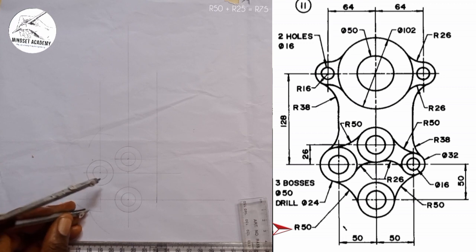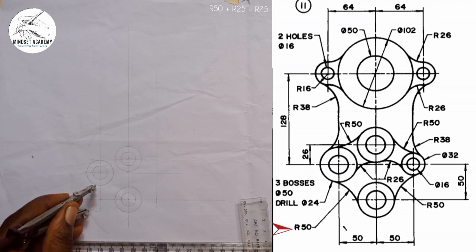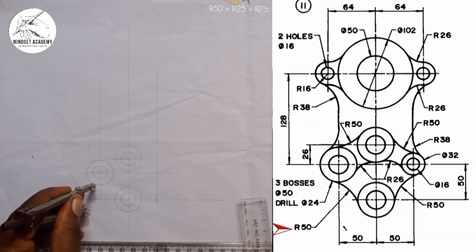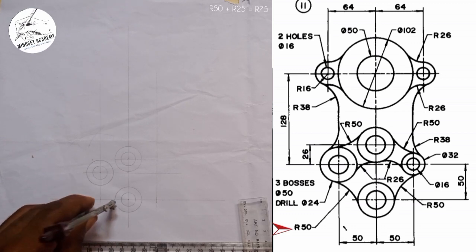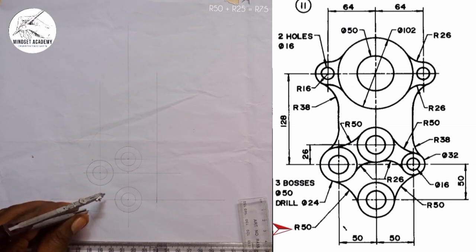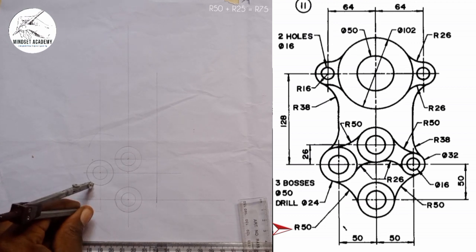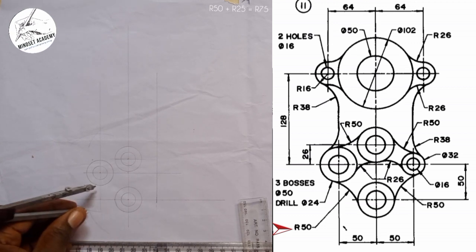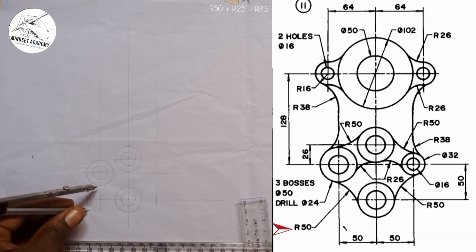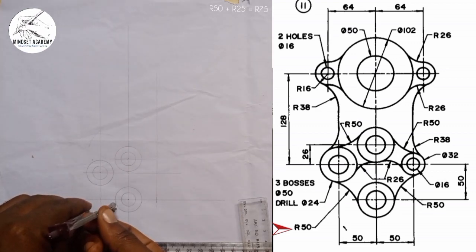So when I place it this way, I'm going to adjust my compass to the circumference of each of the circle, ensuring that I am getting what I actually want. The compass is exactly put at the center here. You adjust it.